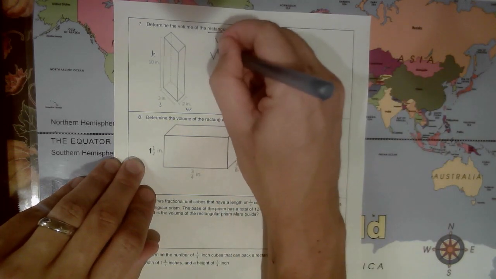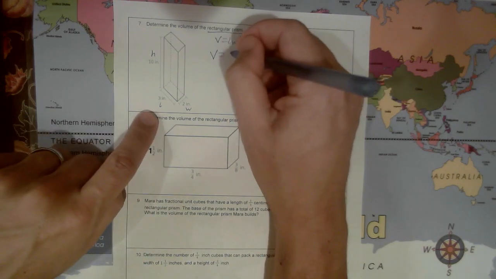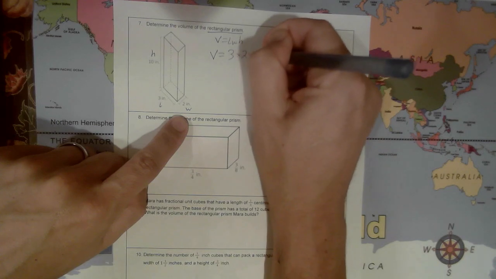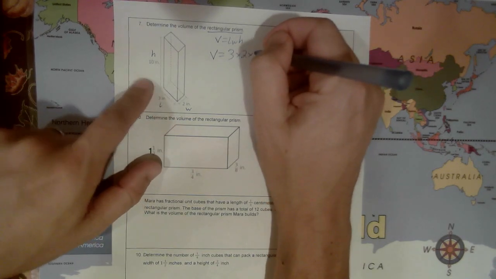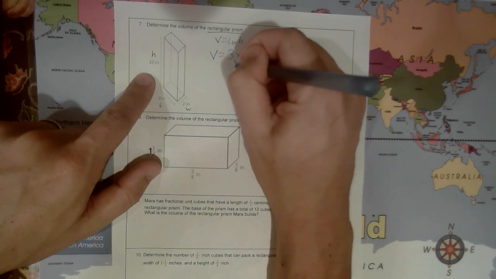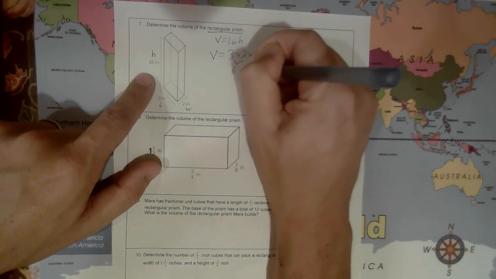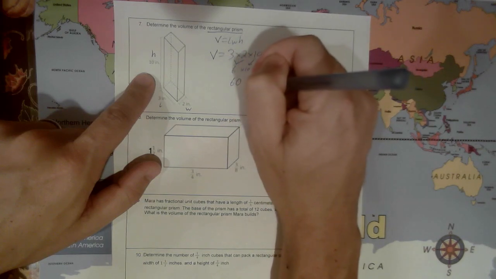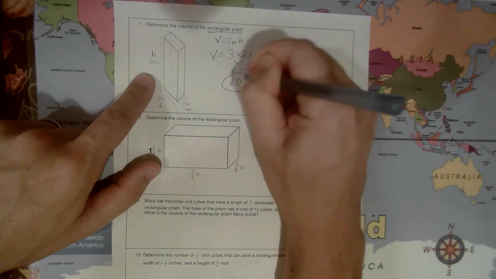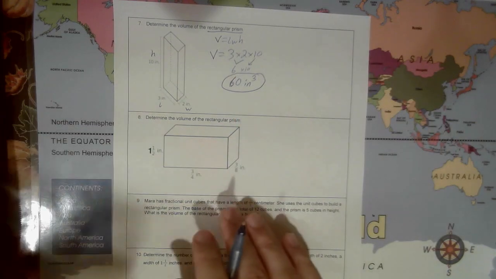So I got volume equals length is 3 times my height is 2 times width is 2 and height is 10. One at a time. 3 times 2 is 6 times 10. So I get 60, and this is measured in inches, and this is cubed. Remember, volume makes little cubes inside the shapes. All right, let's look at number 8.